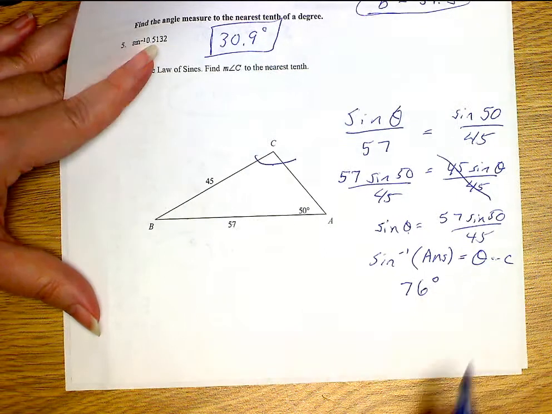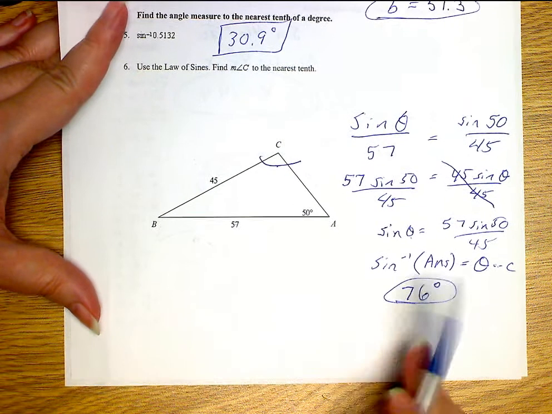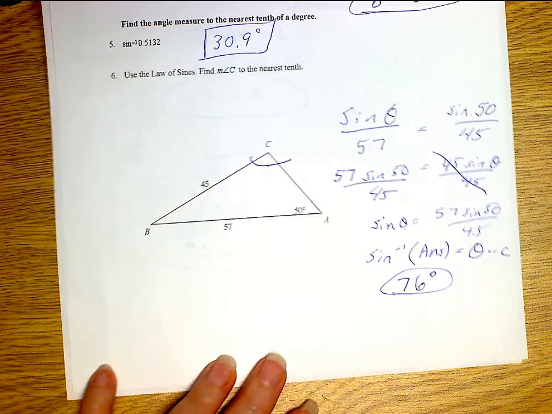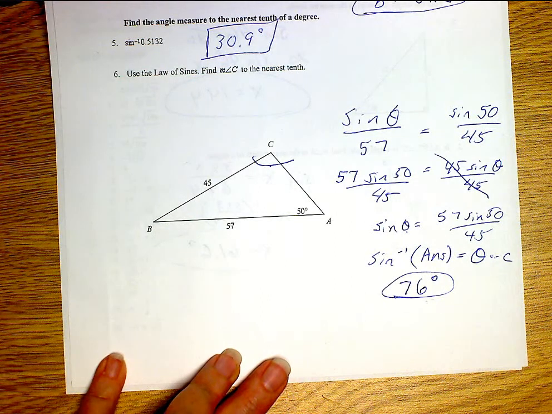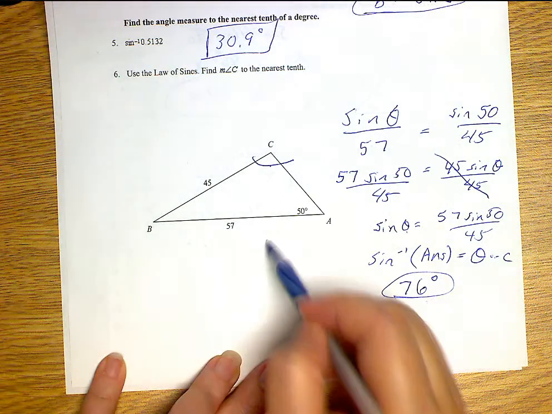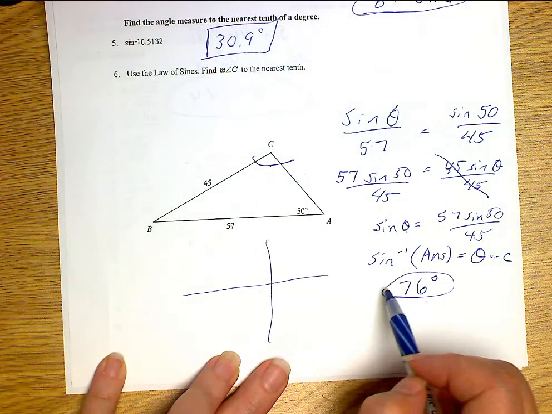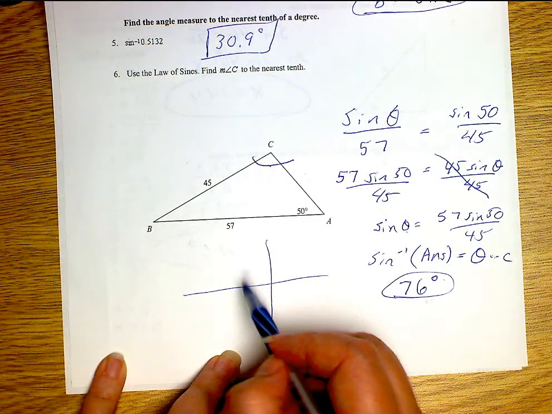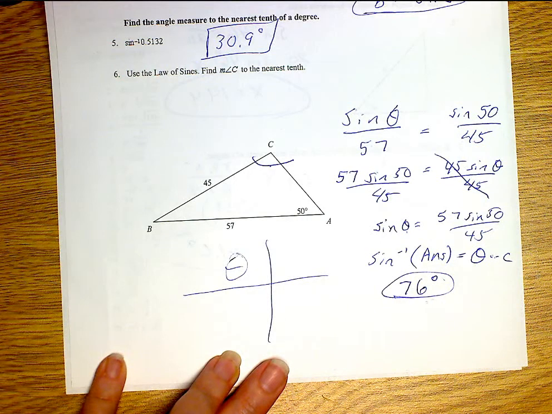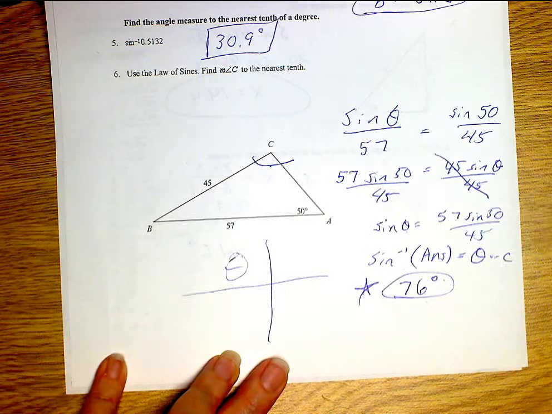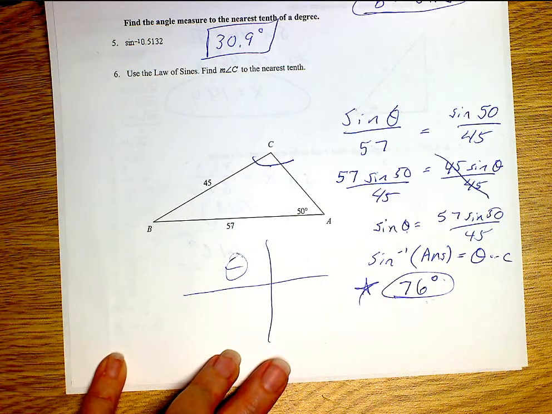Now on the back side it says 104, and I'm going to tell you, you'll only have to know this way, because this year we didn't learn that there are two triangles. But remember that sine is also positive here. So you'd have 180 minus your 76, which gives you your 104. But I would just change your answer to 76 and you won't have it on the test. That's why it's 104 on that, because we didn't do any ambiguous cases. So just have 76.